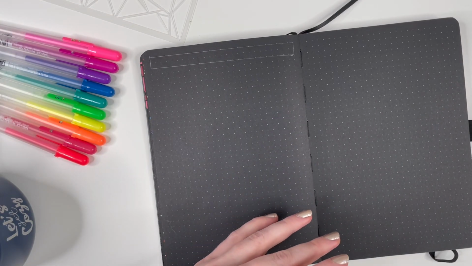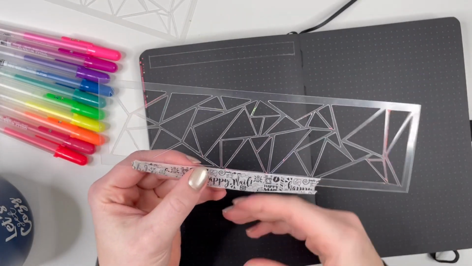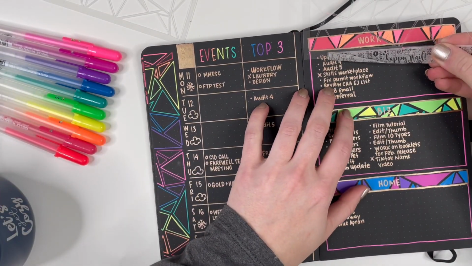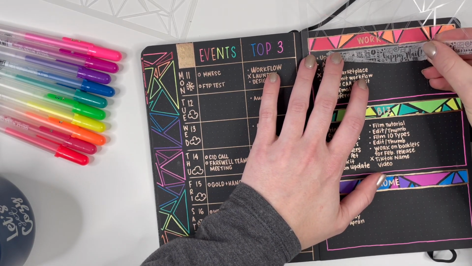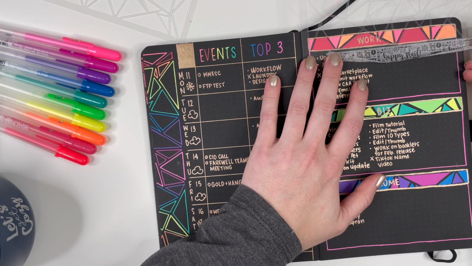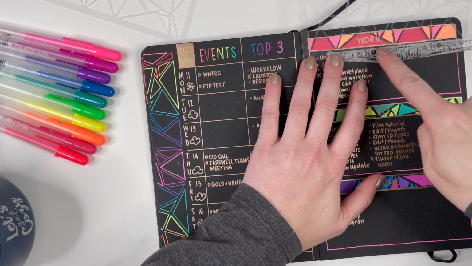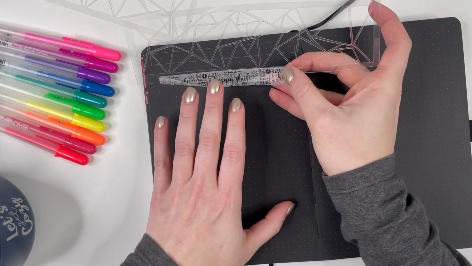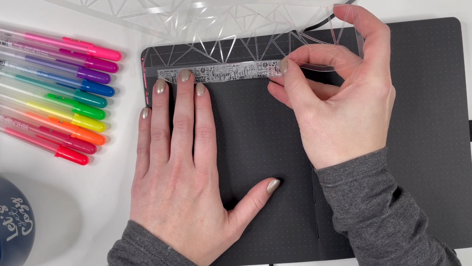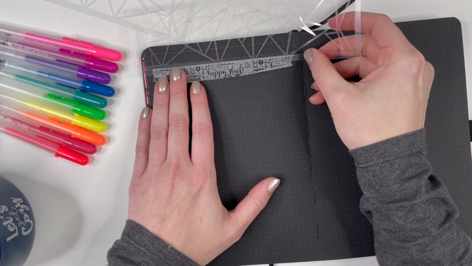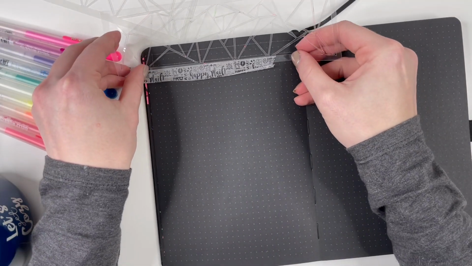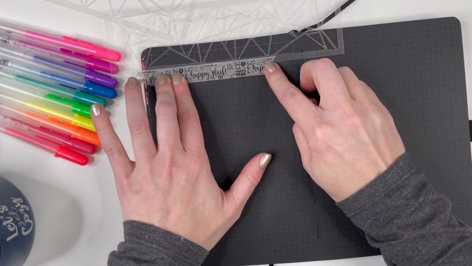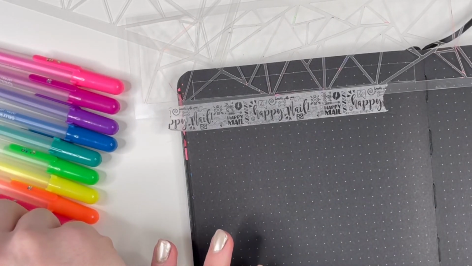So I'm going to use the exact same stencil that I have been using. So as you can see, if I go back to this weekly, one of the things that I did is I like to line up the bottom, so you can see that matches pretty perfectly. I like to line up either the bottom or the top in order to make these headers. That way I'm already taking care of one of my lines right from the get-go. And I'm just going to move this down so that I get a bunch of that triangle right there.